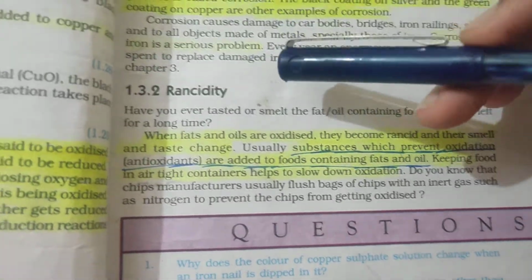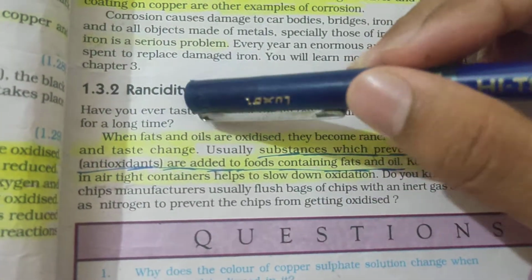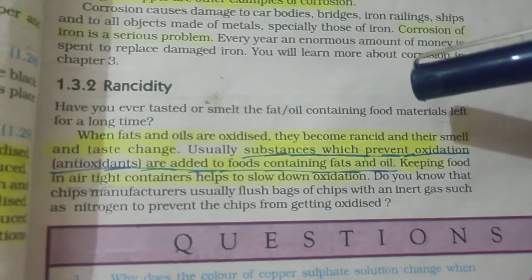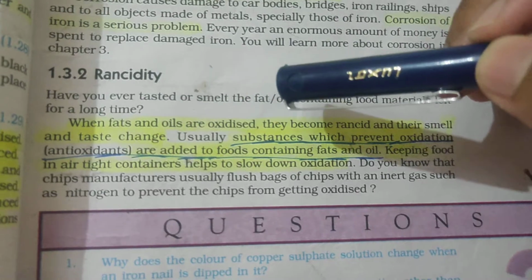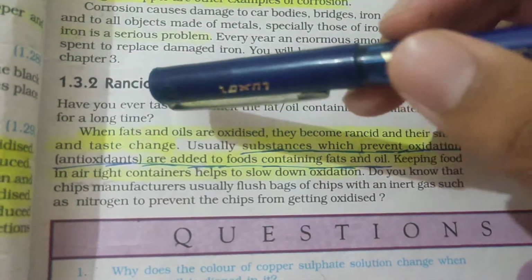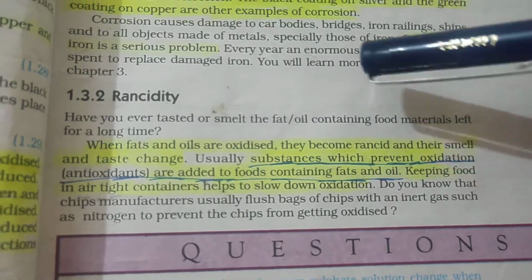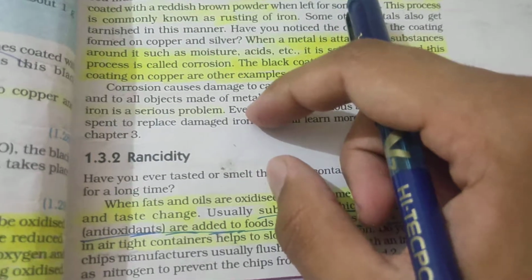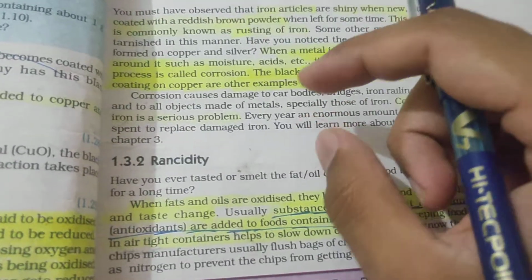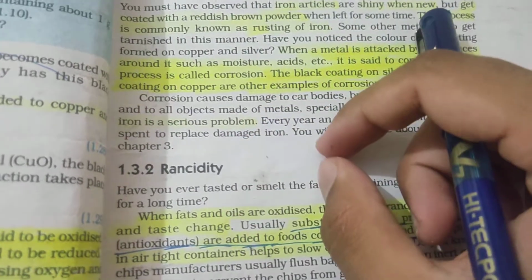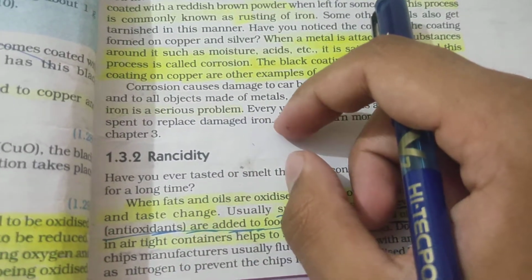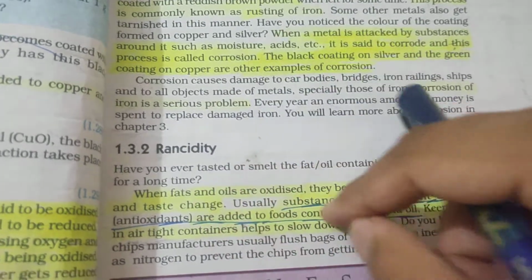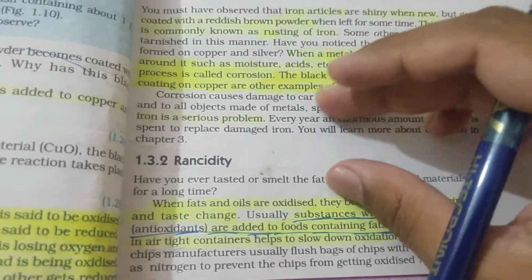Now rancidity: when fats and oils are oxidized, that is, fats and oils gain oxygen, they become rancid and their smell and taste change. Usually substances which prevent oxidation, antioxidants, are added to foods containing fats and oils. You must have seen behind almost every product which you buy from the market, when you turn it around and read the ingredients, it will most certainly have antioxidants added to it. That is to prevent rancidity, so they can last even longer. Their shelf life improves. Okay, so this is the chapter ending and it's finished.